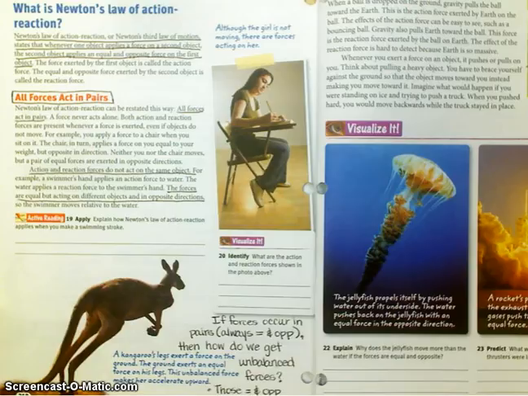Newton's law of action-reaction, or Newton's third law of motion, states that whenever one object applies a force on a second object, the second object applies an equal and opposite force on the first object. Okay? The bottom line for this law is the little red heading. All forces act in pairs. Every force has an equal and opposite reaction force.